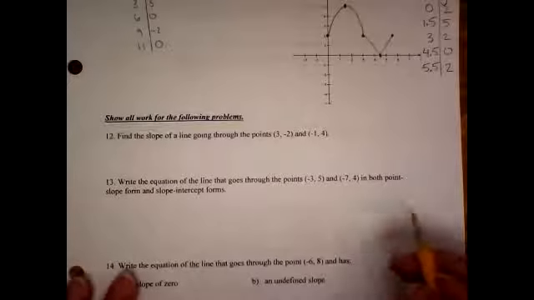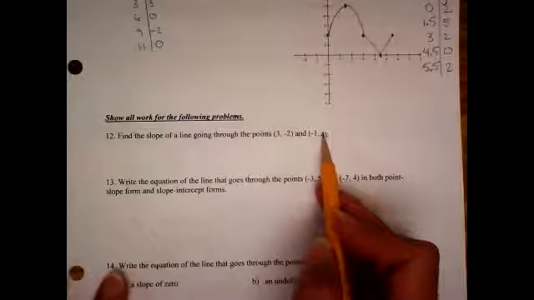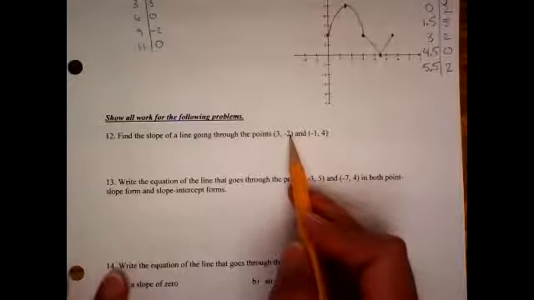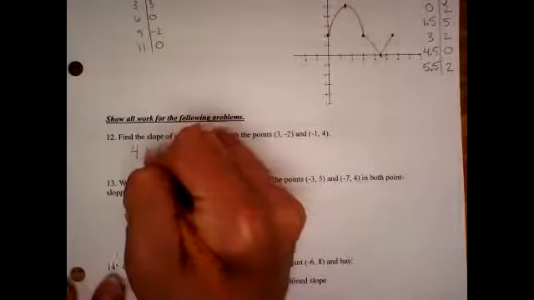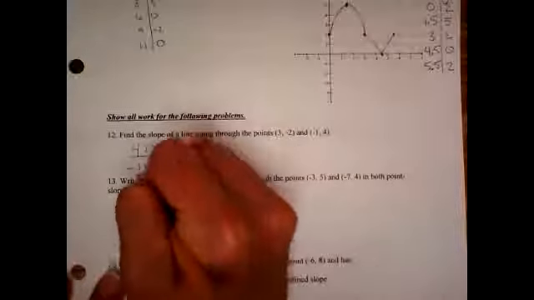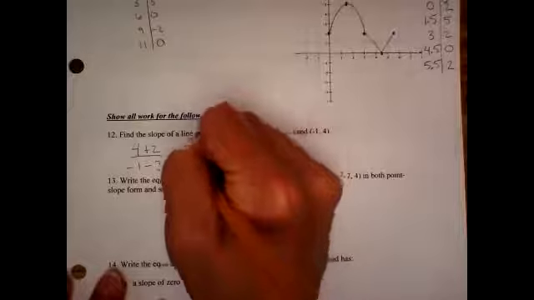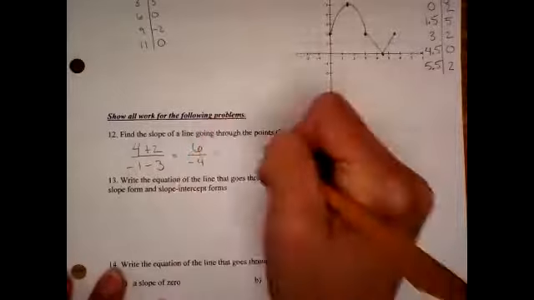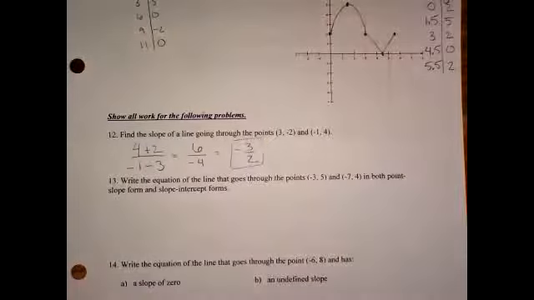You're going to subtract the y values and then subtract the x values. So the y values first. It'll be 4 minus negative 2, which will be 4 plus 2. Good, the negatives are going to cancel. And then for the x's, it'll be negative 1 minus 3. So that will be 6 over negative 4, so negative 3/2. And that's all I asked you for, find the slope, so that's it.